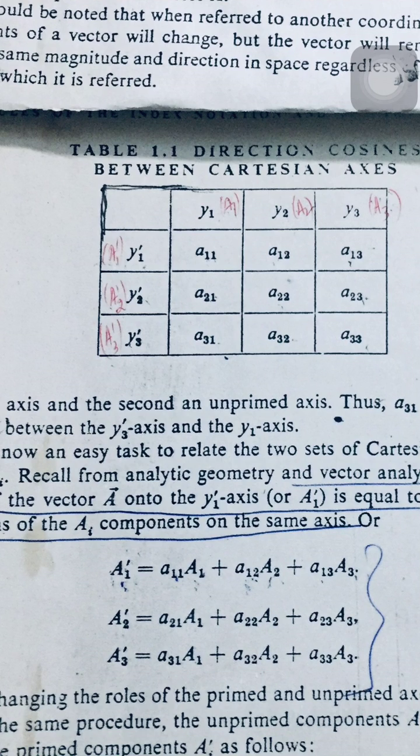So, with prime axes on one side and unprime axes on the other, for example, a31 is the direction cosine of the angle between the y3 dash axis and the y1 axis. This is just an example.